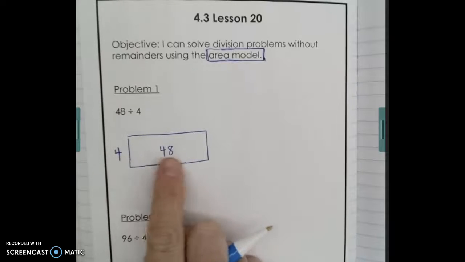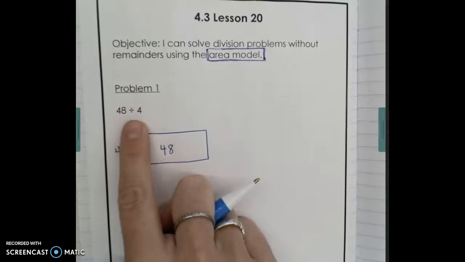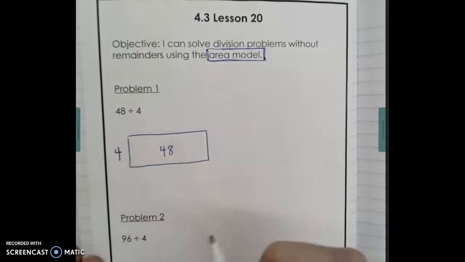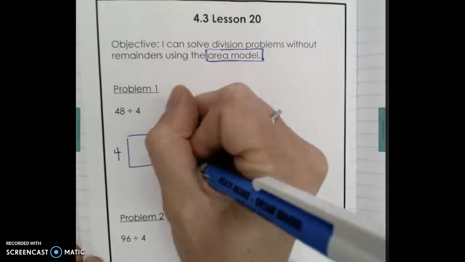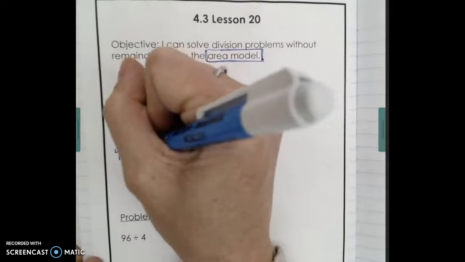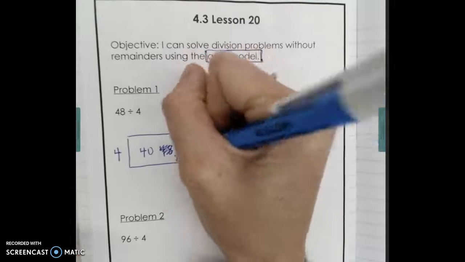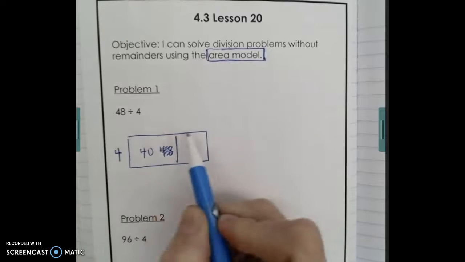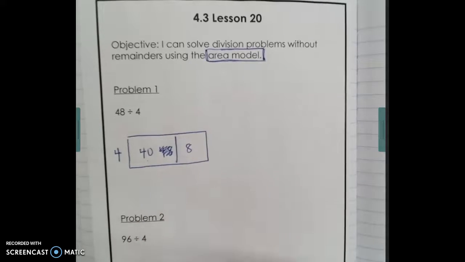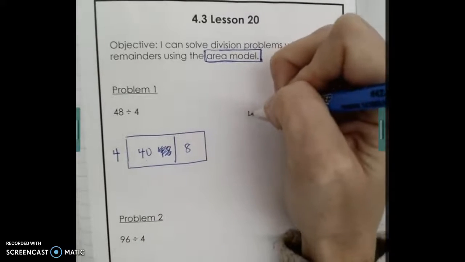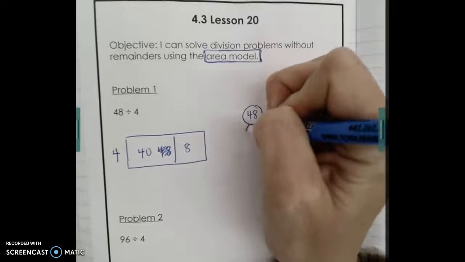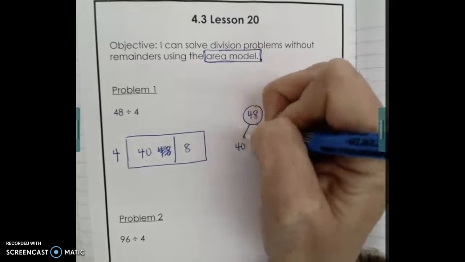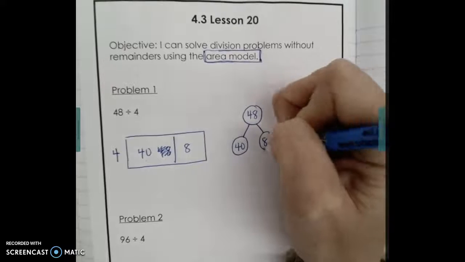Doing this is really hard to do mentally, right? I just see a 4 and a 48, and I would have to do 48 divided by 4 in my head. So what we're going to do instead is take this 48 and split it up into 40 and 8. Now we're going to work backwards to see what the length on the outside would be when we have 40 and 8 on the inside. This is kind of what we did in our mental math too. We're taking this 48 and splitting it into its tens, 40, and its ones, 8.